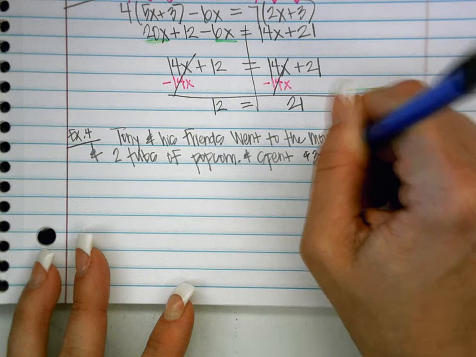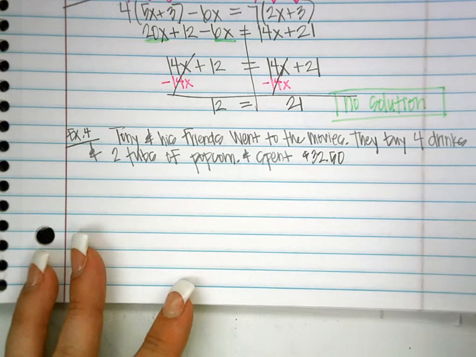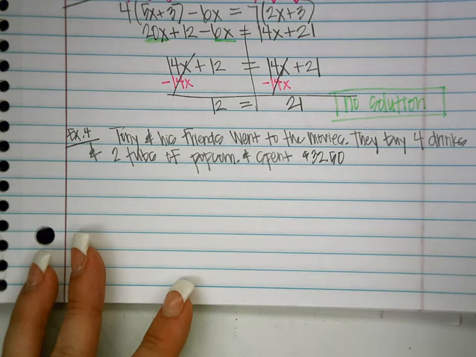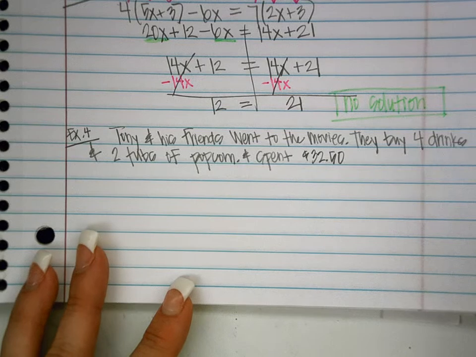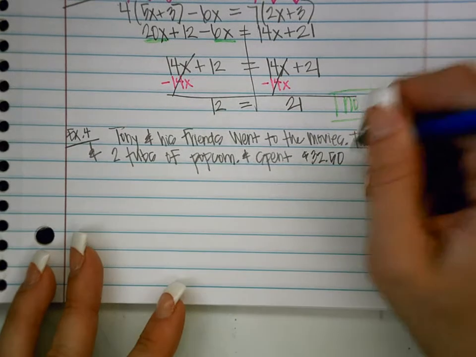Remember, if you're writing $32.50, the dollar sign goes in front, not at the end. That only works for Spanish. $32.50 on food.